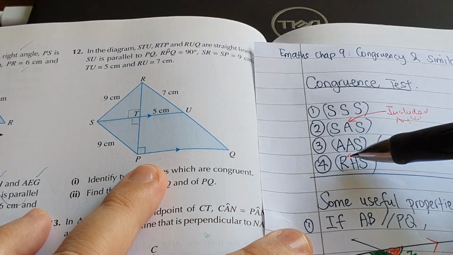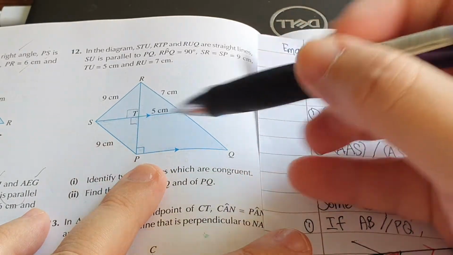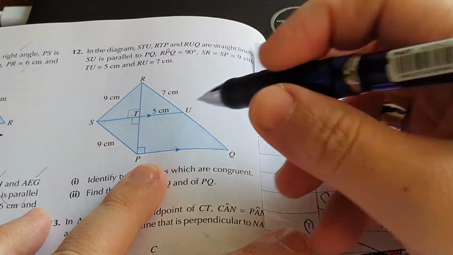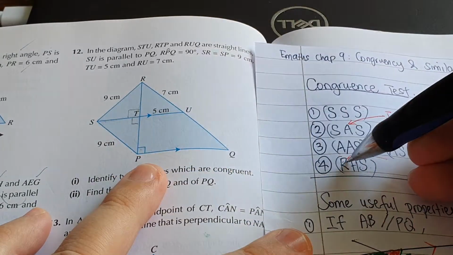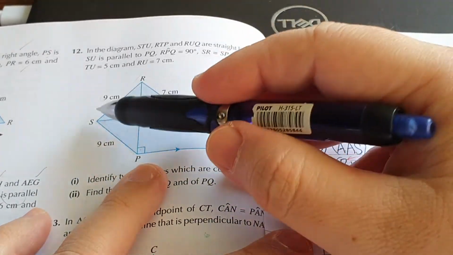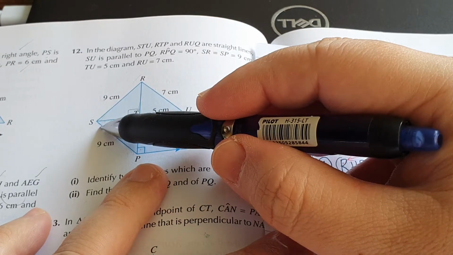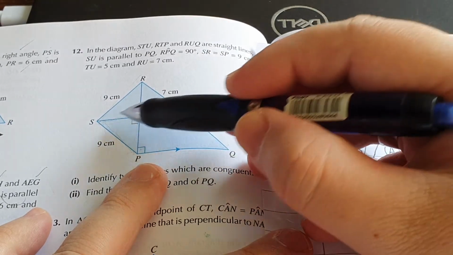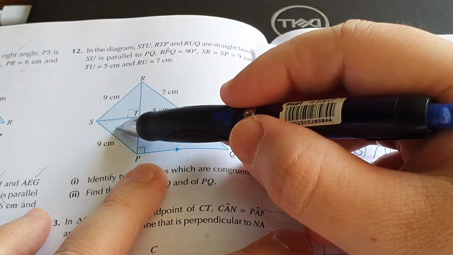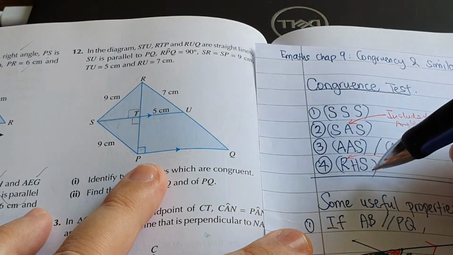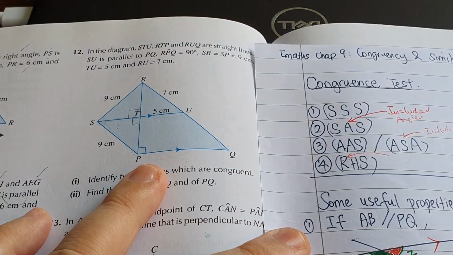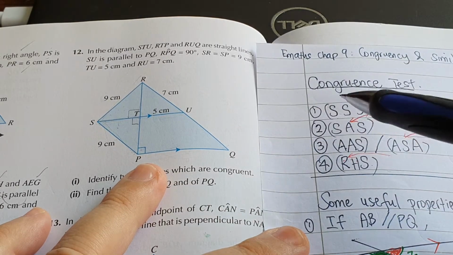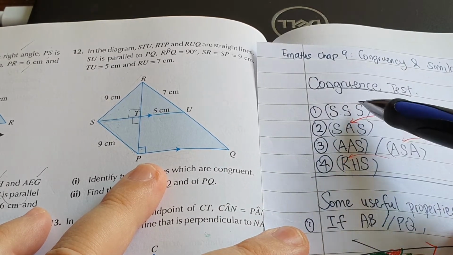so no use. RHS means both of them are right angle triangles, and the H means their hypotenuse must be the same, and then one other side is the same for them both. Yes, it fits the criteria, right? Okay, so we will use RHS. So when you do a congruency test, you write this down first in your exam paper.